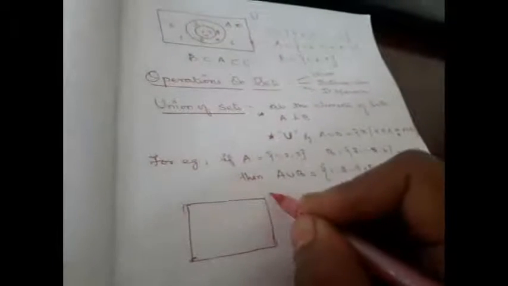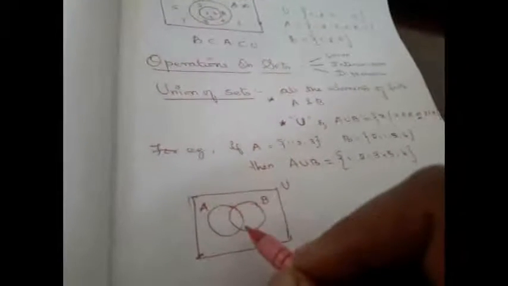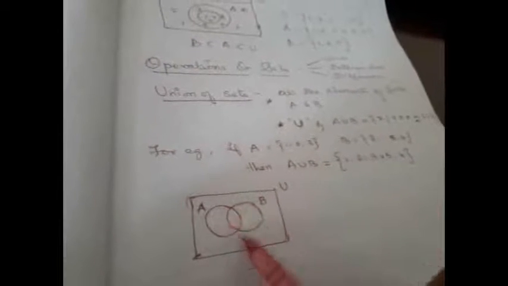Now through a Venn diagram, how can we express this? As I told you, the universal set we express using what? A rectangle, and we are going to represent set A by one circle and set B by another circle. So this I am going to represent by A and this by B. Why this overlapping? Why did we represent two circles by overlapping? Because there are a few elements which are available in both the sets A and B, right? So that's why we have drawn two circles with an intersection, right?